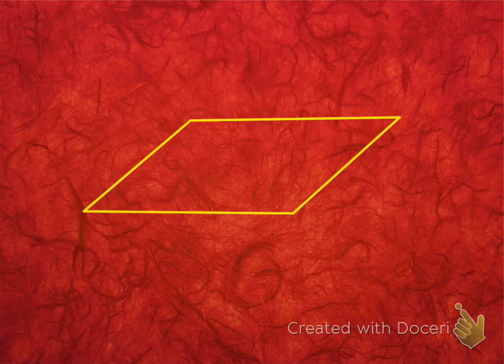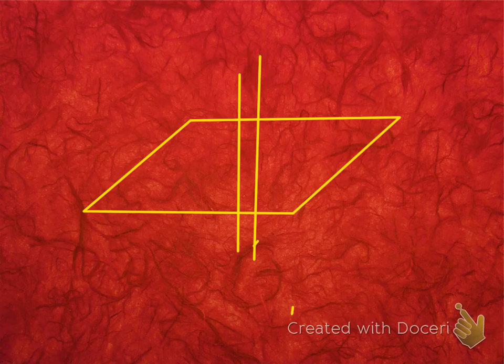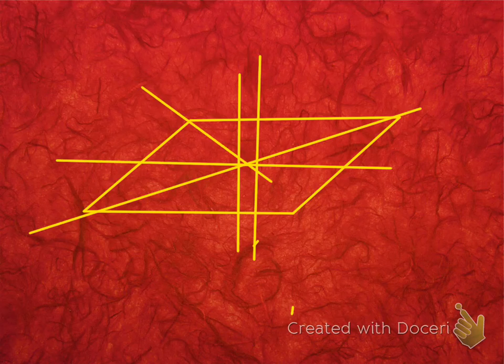Another common example is a parallelogram. If I draw a line, there's a lot of different lines I can draw. I can draw a vertical line, and it does split it into two. I can draw a horizontal line. I can even draw diagonals. And all of these will split it into two equal halves, but none of them are going to be mirror reflections of each other. So while it does split into two equal halves, we don't get mirror reflection, so there's no line symmetry here. That's basically line symmetry.